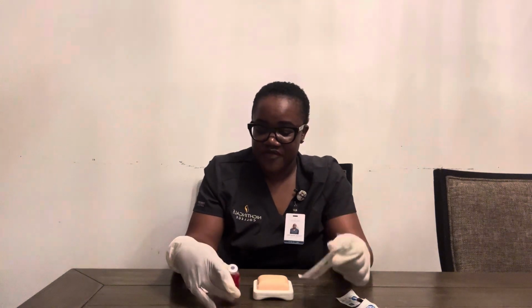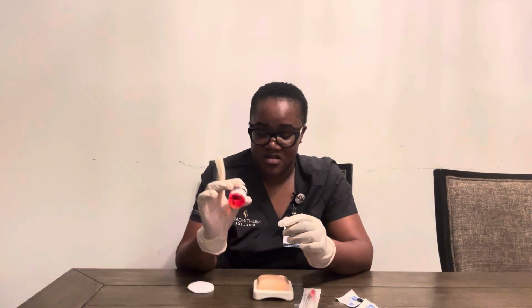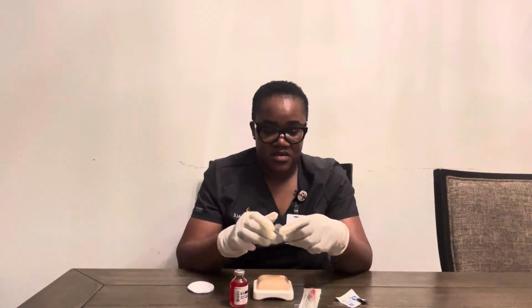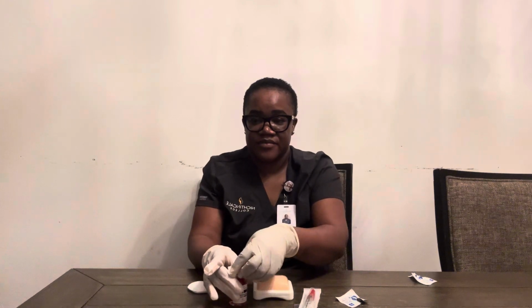All right, so the next thing that I'm going to do, I'm going to verify that I have the right syringe for this application. And what I have is a 1 milliliter tuberculin syringe with an attached 25 gauge 5/8 inch needle. And I'm also going to verify that I have my tuberculin vial. And then I'm going to clean the top of my vial using my alcohol prep pad.